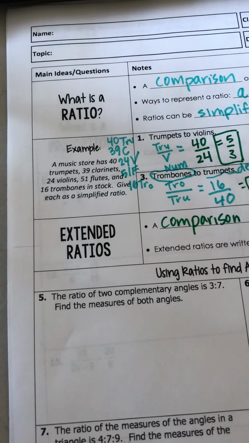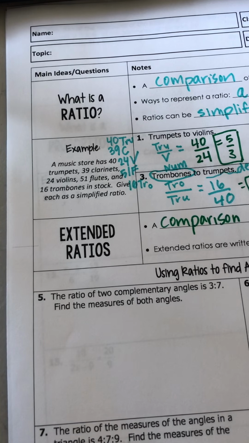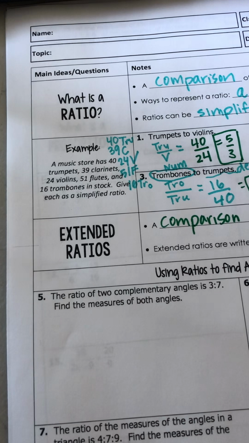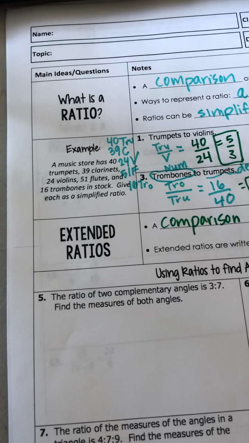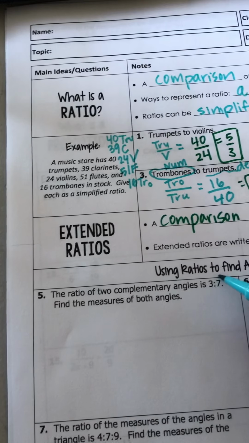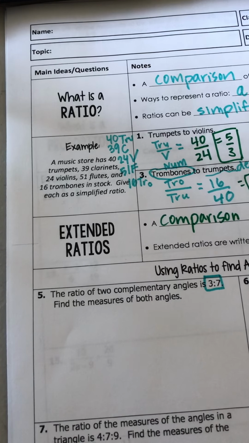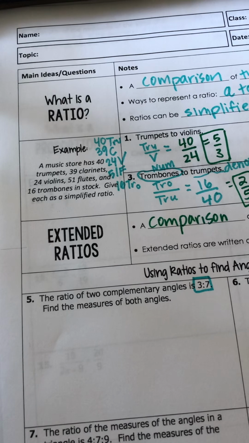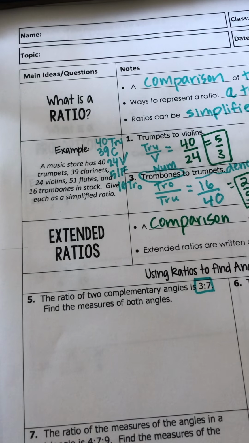So, let's look at using ratios to find angles and sides. Okay. Now, we may be given 2 angles or 2 ratios or more, but for 5, it looks like we're just given 1 ratio here. The ratio of two complementary angles is 3 to 7. Find the measure of both angles.